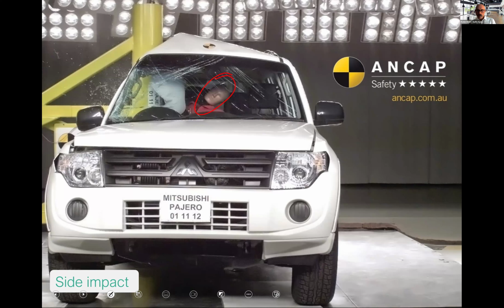I'll give a prize if you can tell me what speed they do this crash test at. They slide the vehicle in at a certain speed so that the dummy basically can't have a lifelong brain injury at the end of it. What speed do you think they do that test at to get 5 stars?